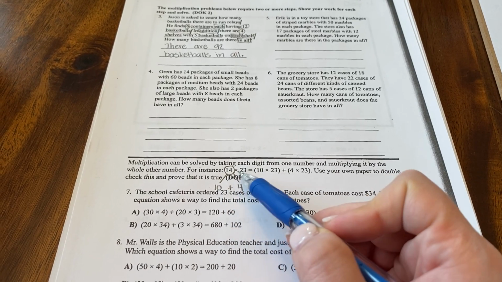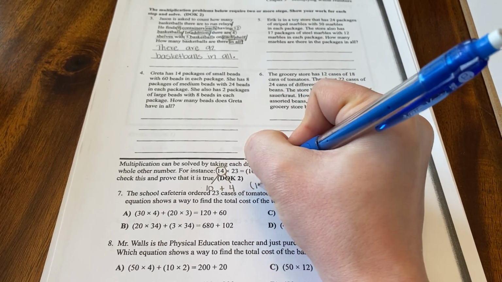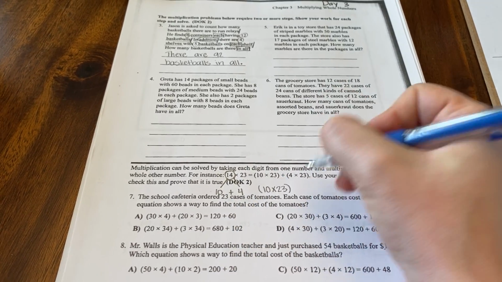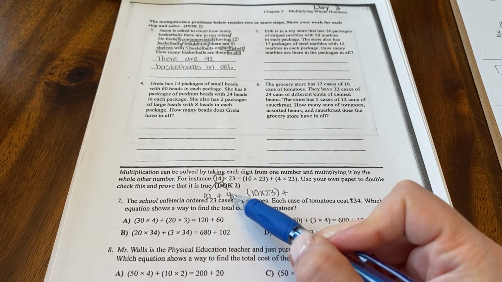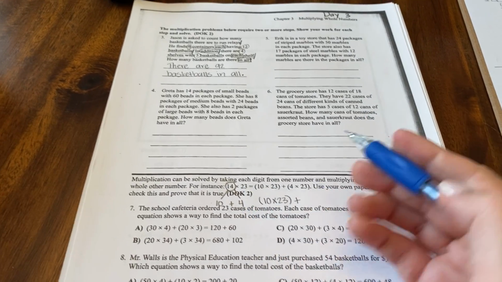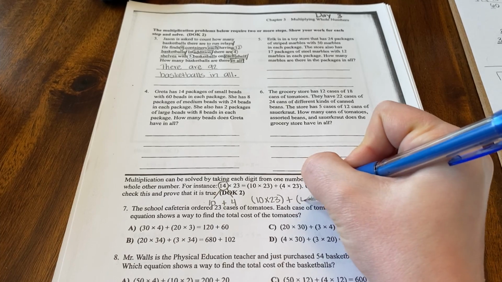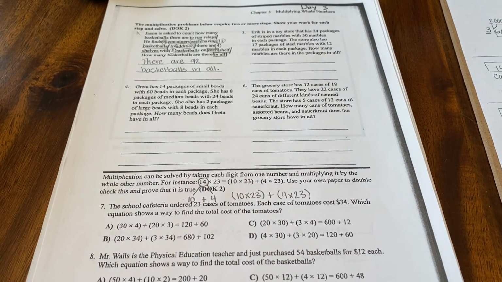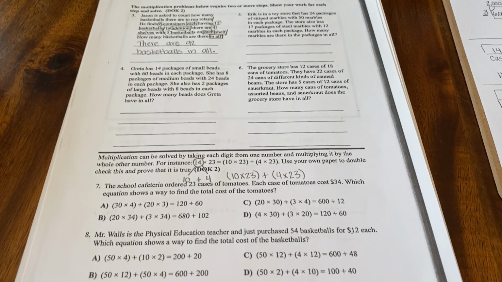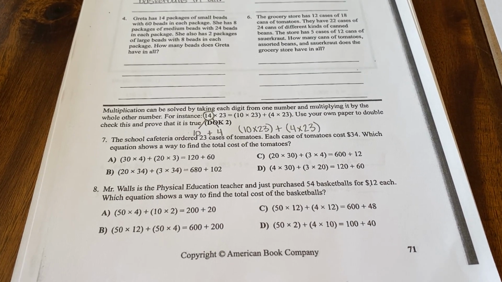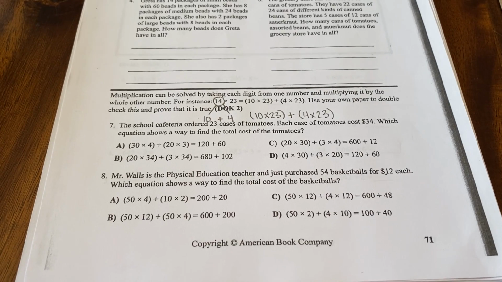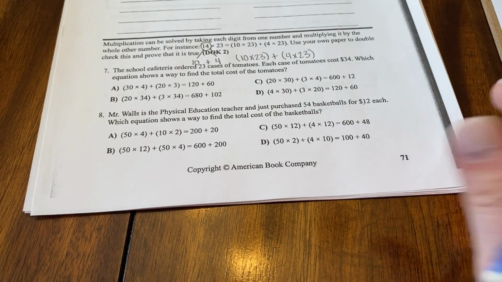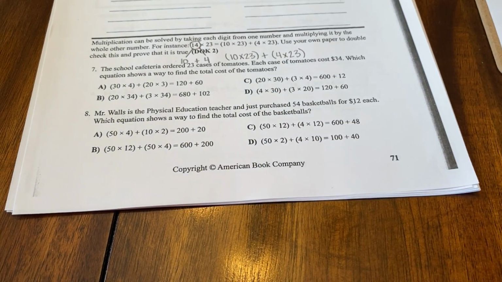So they're saying 10 times 23 plus, and then they're taking the second part, 4 times 23. And that's how they got that problem. So again, it looks a little similar to what we've done with our area models, but also a little bit different. So I wanted to show y'all that. So let's look at 7 and do this one together. And then 8, you'll do by yourself.